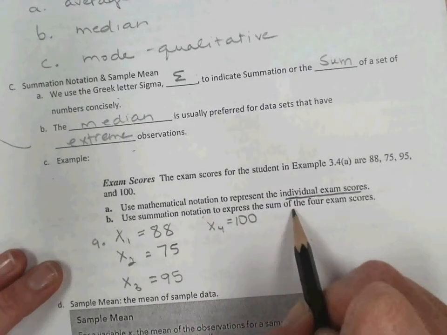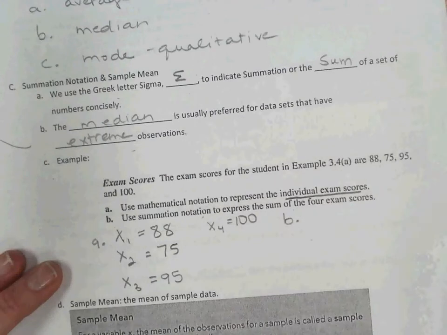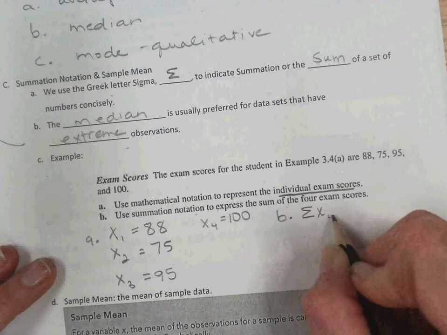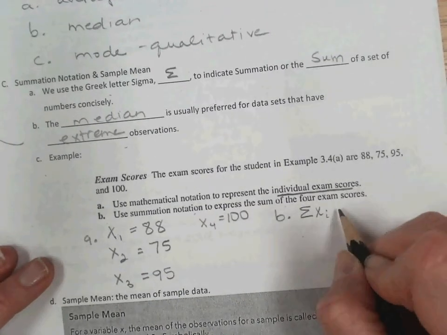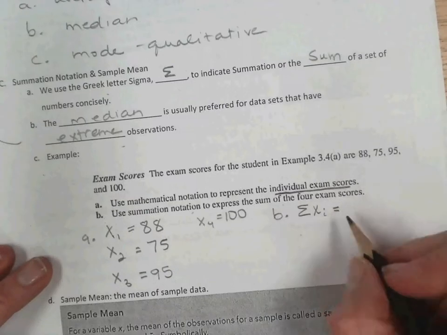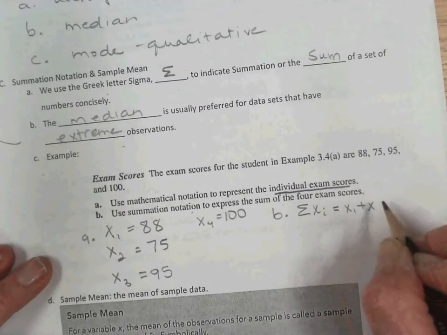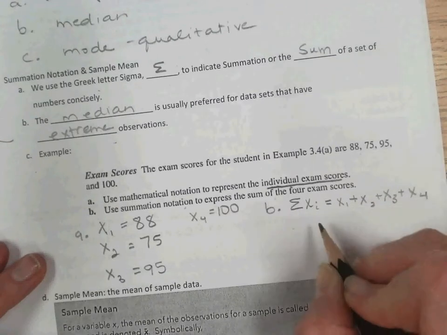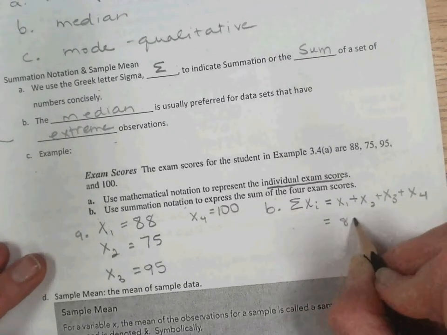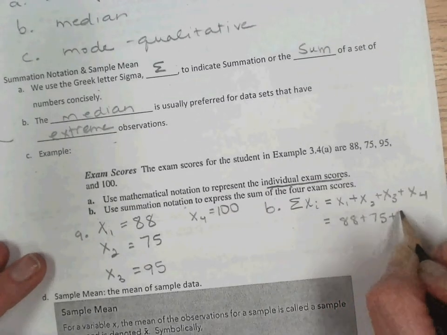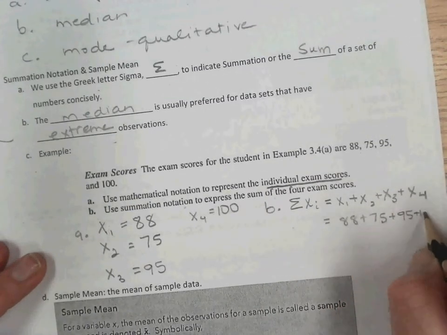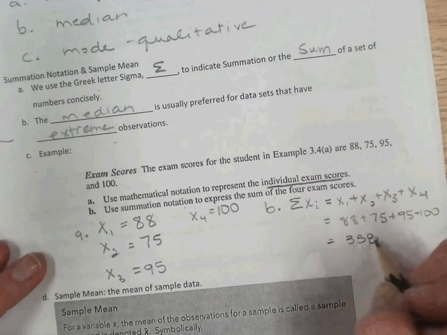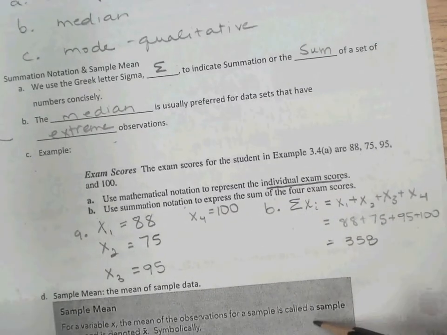And then, so those were our individual scores, and then use summation notation to express the sum of the 4 exam scores, and in that case, we would write the sum of all X sub i, the sum of all of our exam scores, would be X sub 1 plus X sub 2 plus X sub 3 plus X sub 4. In other words, 88 plus 75 plus 95 plus 100, or 358.